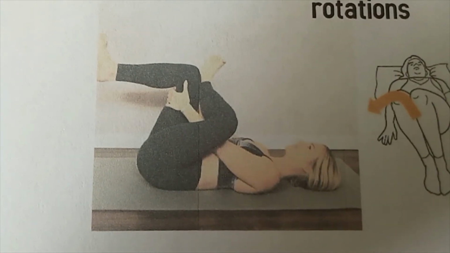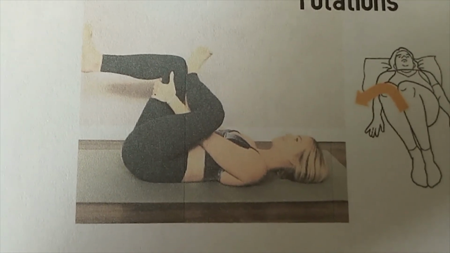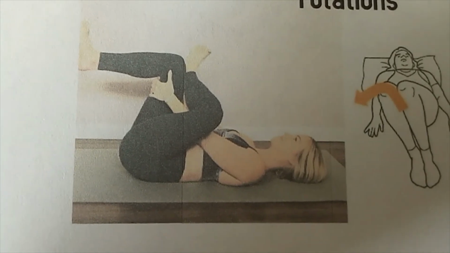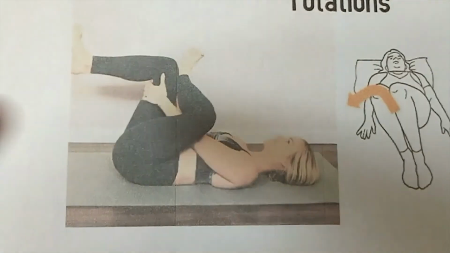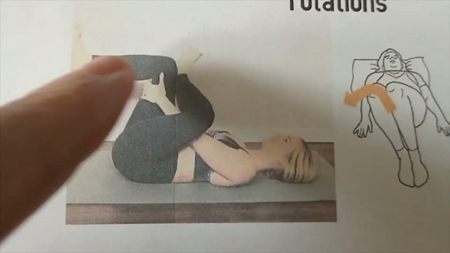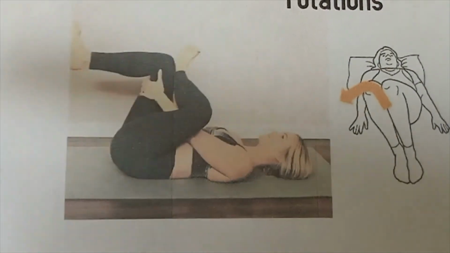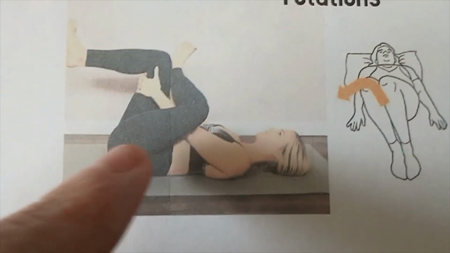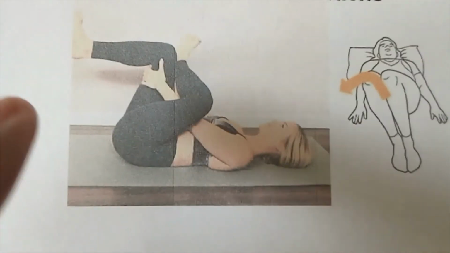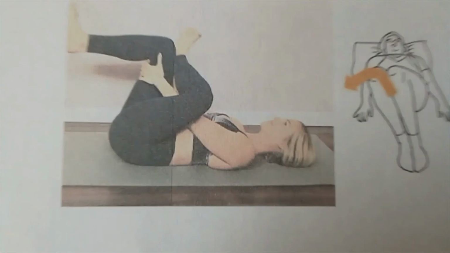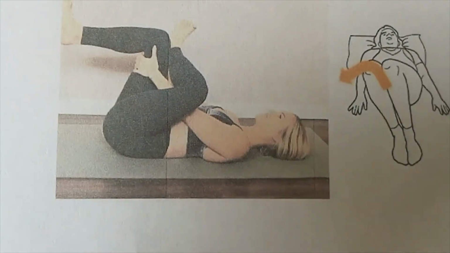Okay, the next one is this hip stretch. You're going to lay on your back and slide one foot as far as possible up the opposite leg, which at this point this model's right leg is straight on the ground. You're going to slide the left leg, the left foot, up the straight leg as far as possible, externally rotating this hip and forming a figure 4 position.